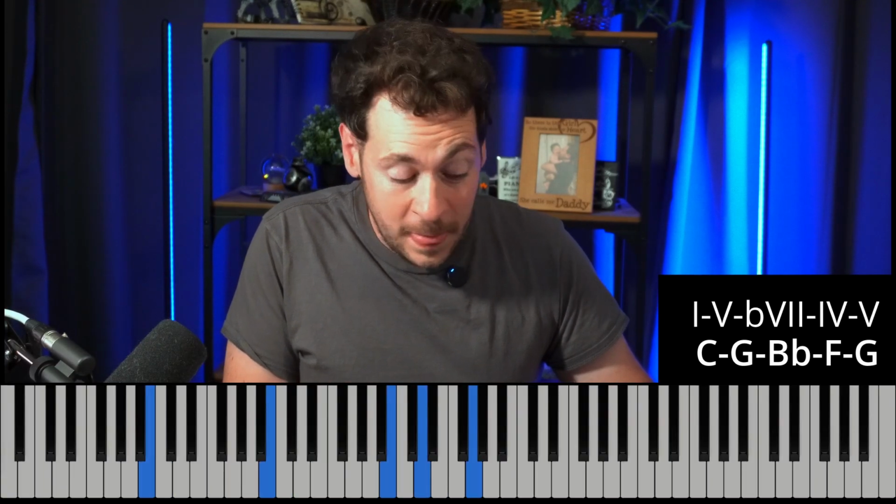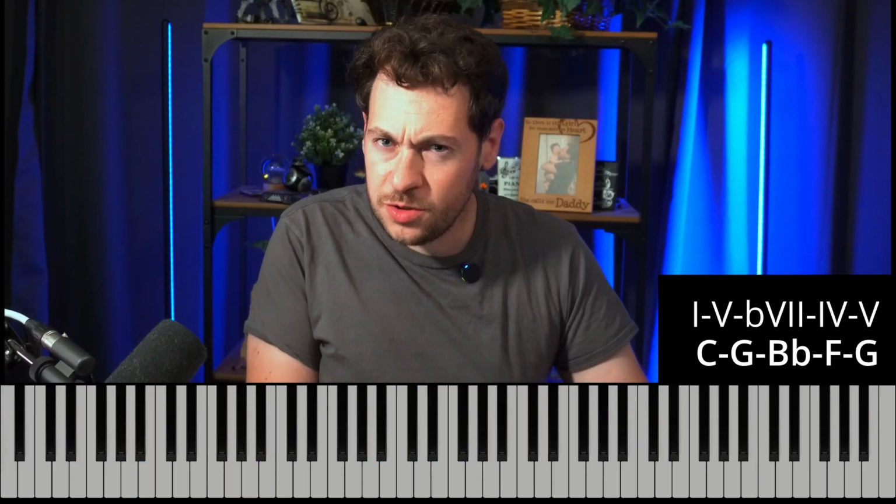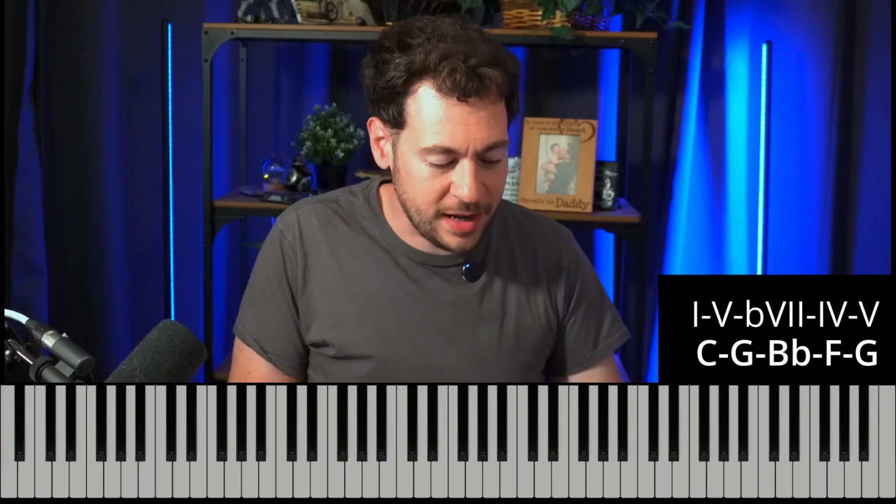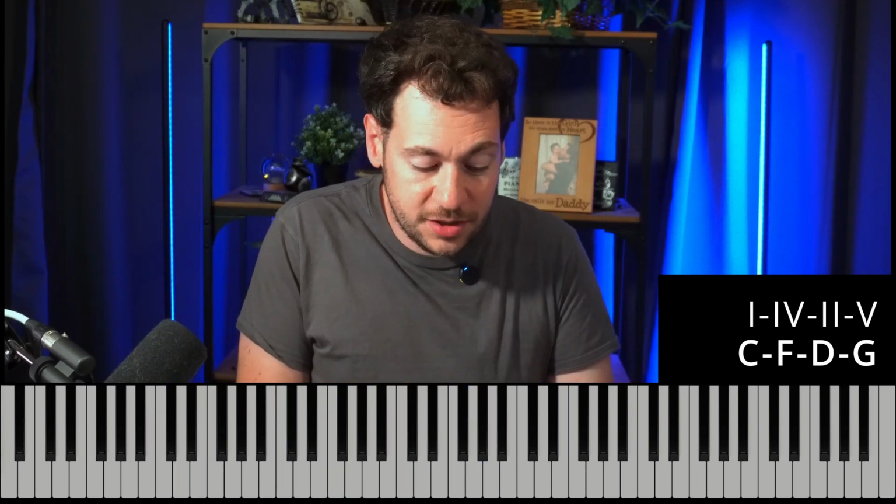where we have the 1, the 5, and then we choose to borrow a chord that gets us that chromaticism. And then we just continue with the chromaticism. So that chromaticism is what really helped that borrowed chord to work. Another chord progression we can learn from is a 1, 4, major 2, 5 chord progression. In the context of C major, this would be C major, F major, D major, G major.